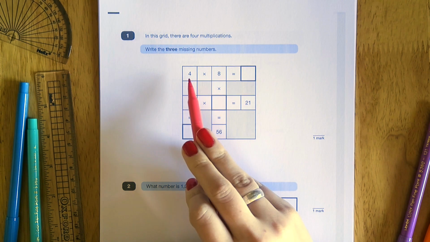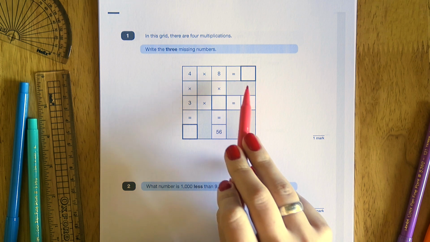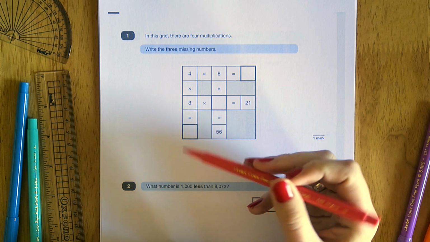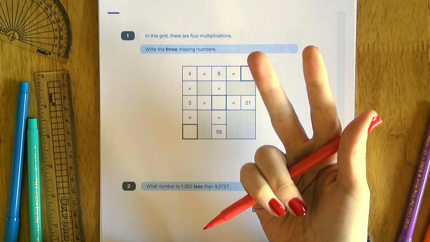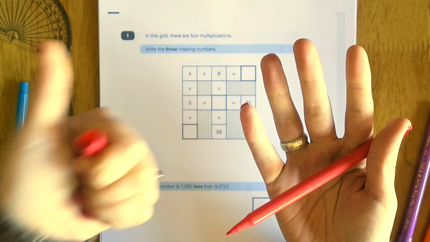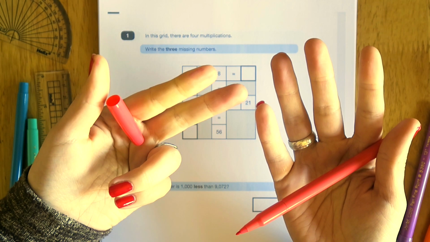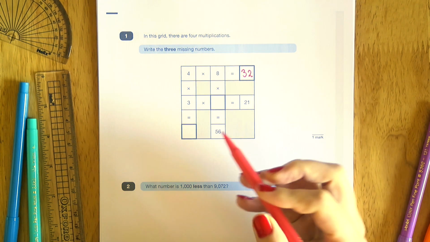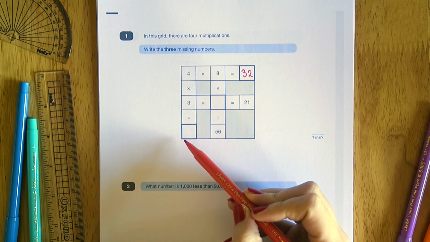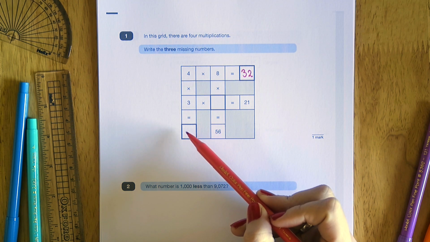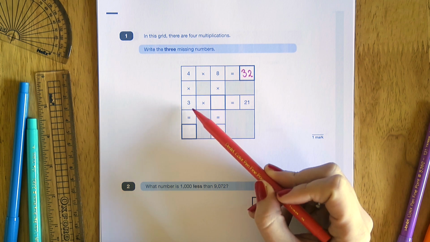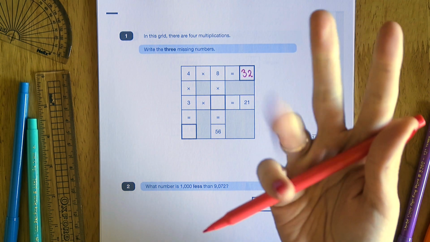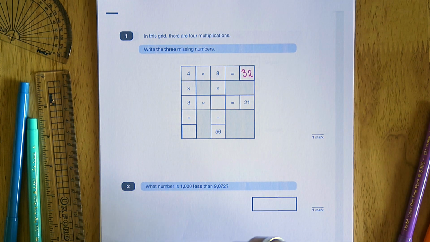So the first one, 4 multiplied by 8 equals something. So you can either count up in 4s or you can count up in 8s. So 4, 8, 12, 16, 20, 24, 28, 32. Then we're going to do this one down here. 4 multiplied by 3. Again, you can count up in multiples of 4 or multiples of 3. So for this one, let's go in 3s. 3, 6, 9, 12. And if we did do it in 4s, 4, 8, 12.